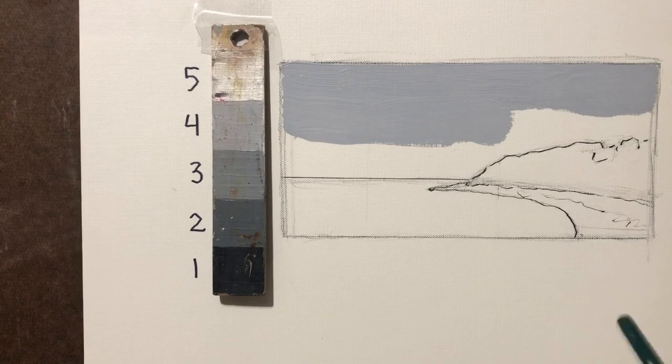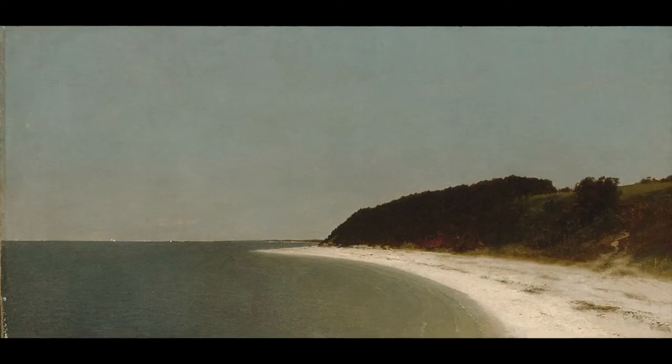So what you have before you is a color photo of John Kensit's painting called Eaton's Neck. I think it was painted in 1870. And I love this painting because it's an excellent example of a very simple value design.